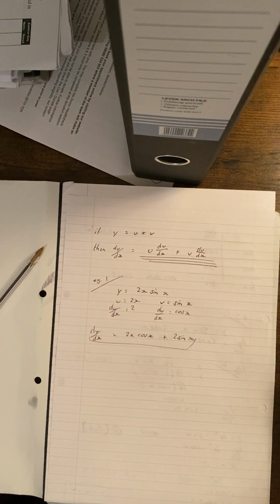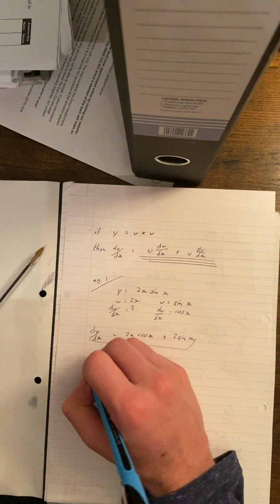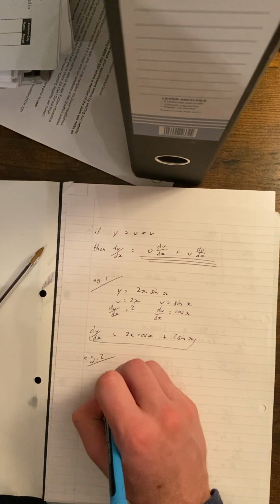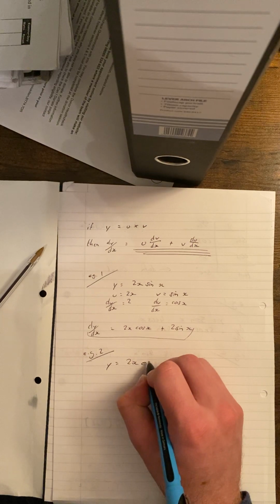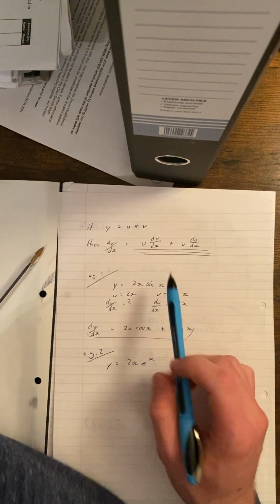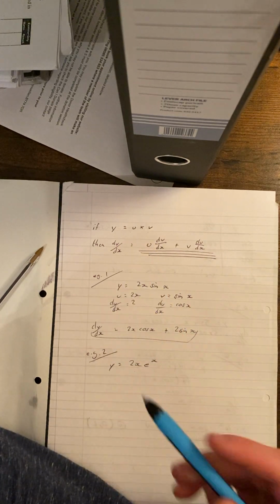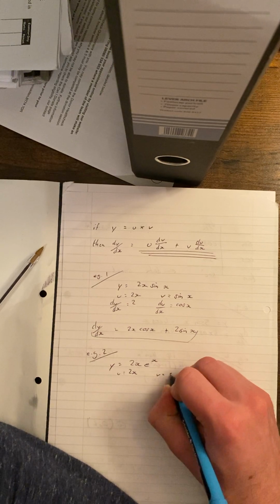Okay, we'll do another example with an e number. So if I set y is equal to 2x e to the x, well, you can see that u is going to be equal to 2x and v is equal to e to the x. So u is equal to 2x, v is equal to e to the x.